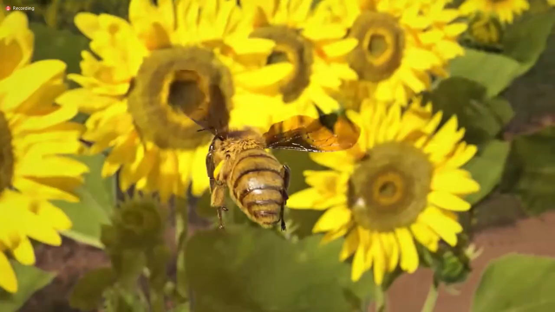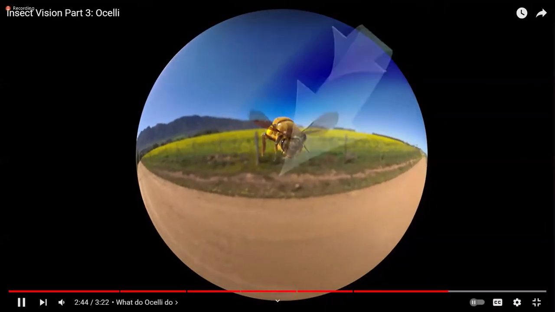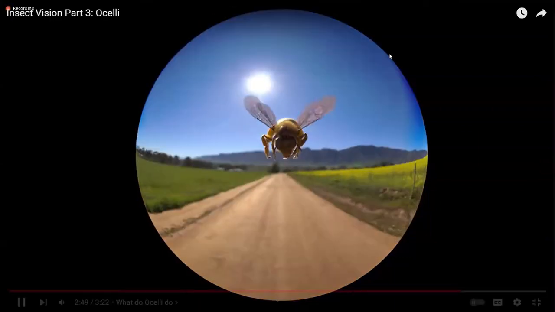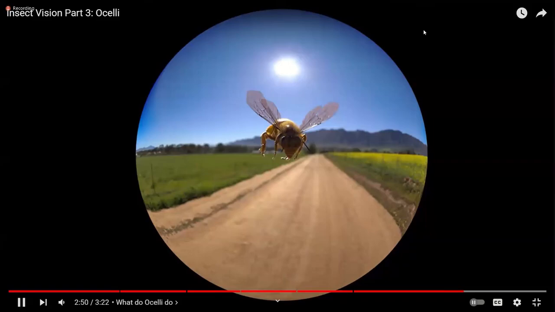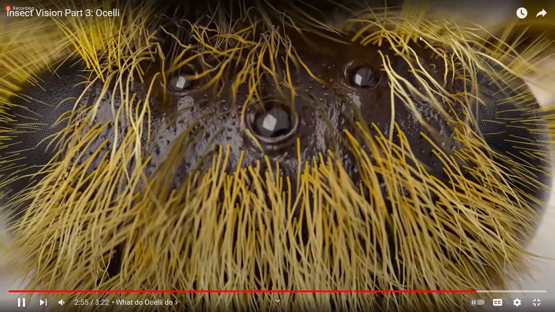It's also likely that the rhabdoms in some insects, like our honeybee, can detect the polarity of light, which could help them determine their direction relative to the sun. Or, and this is most likely, ocelli may have different functions in different insects or even have multiple functions. Next time, we'll find.